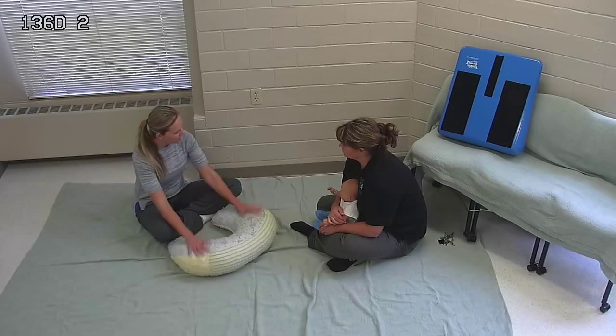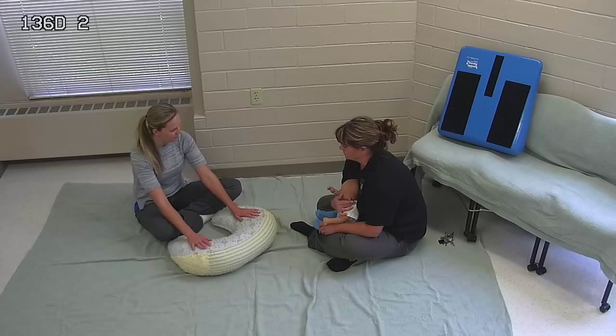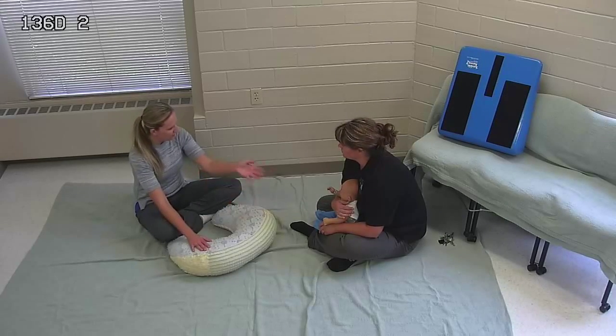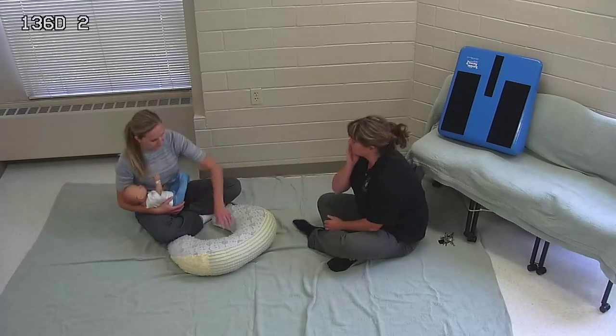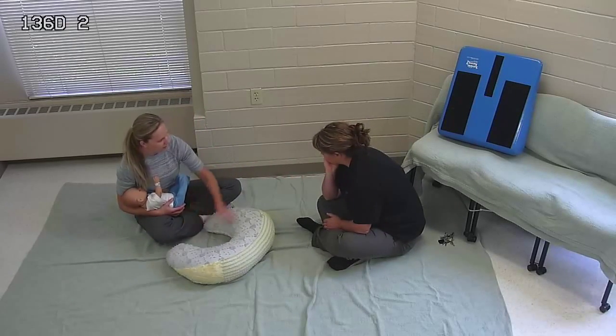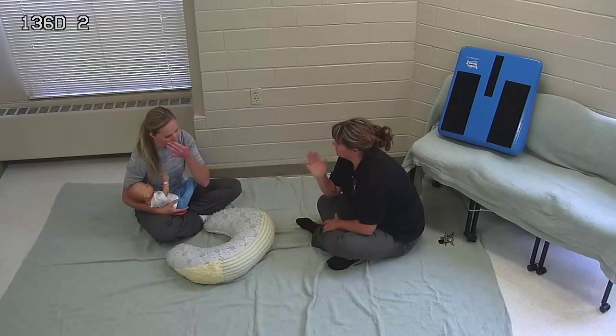I see you have your boppy here. I do. Yes, this can actually be used for us really well. Is it okay if I hold Johnny? Most definitely. So how have you been dressing him? On his back? Is that how you're doing it? Yeah, I just lay him down. Okay.